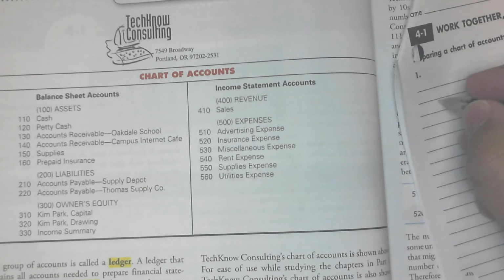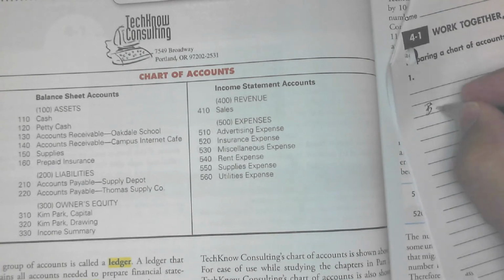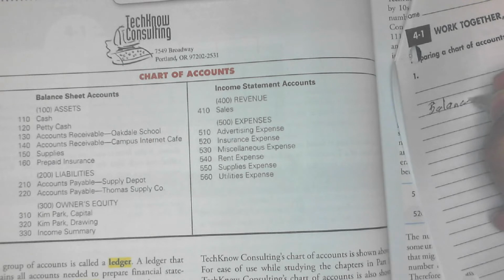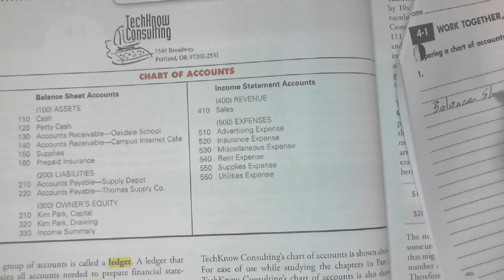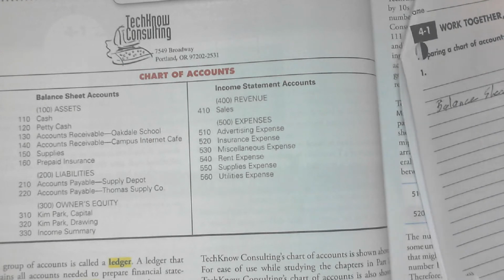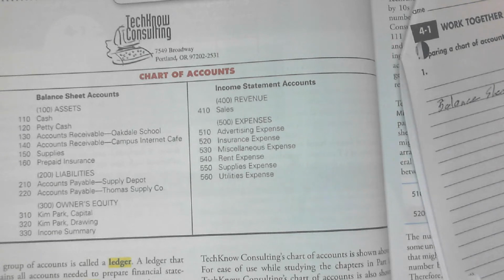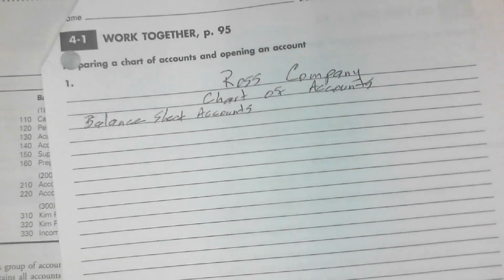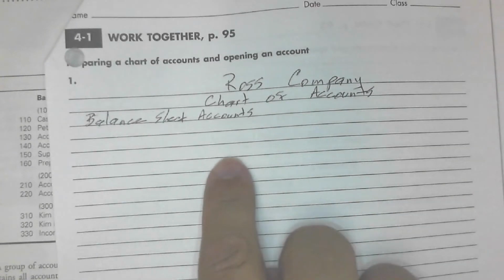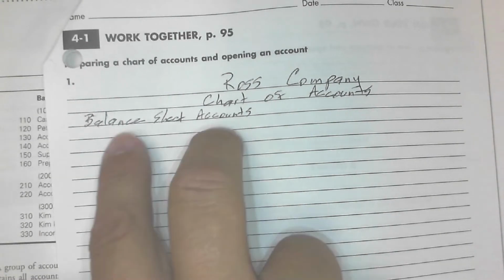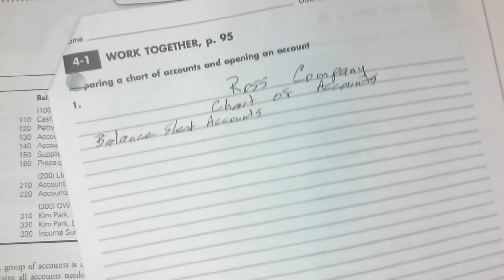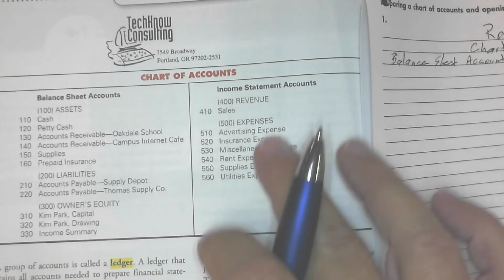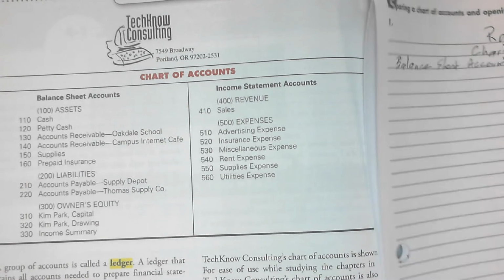So we'll write balance sheet accounts. I've got balance sheet accounts on here, and just make sure we keep everything on this side, so that we'll have room on the other side for our income statement accounts.